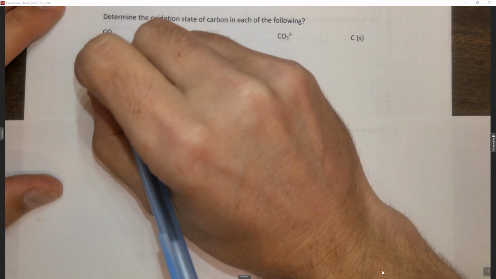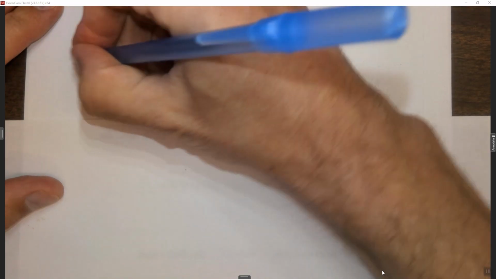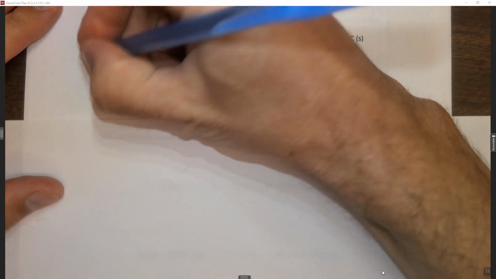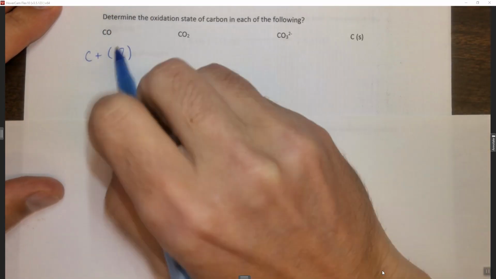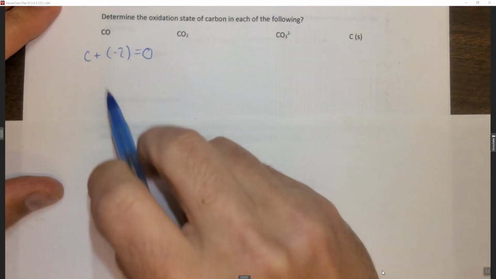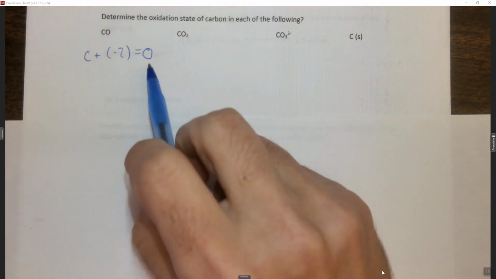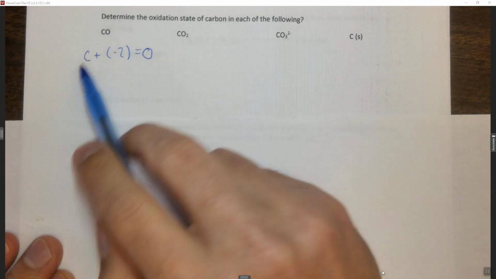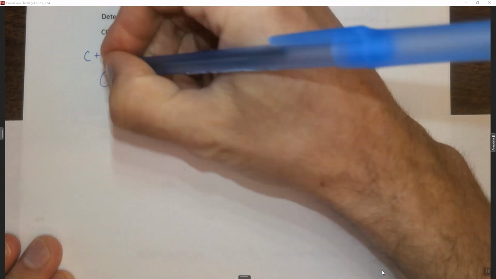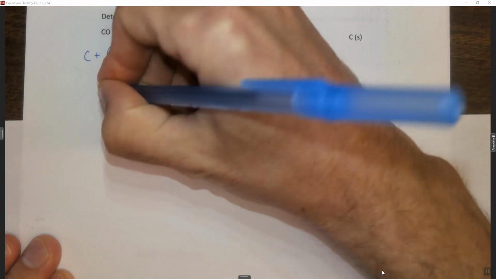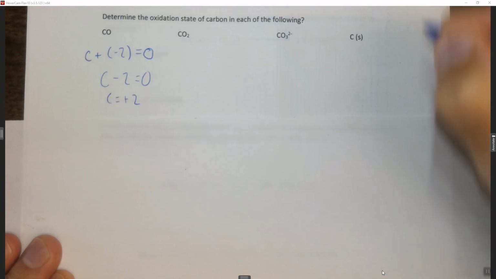So the oxidation state of carbon is your X, plus -2 for the oxidation state of oxygen equals 0. So the sum of the oxidation states equals the charge on the species. So in this case, carbon -2 equals 0, carbon equals +2.